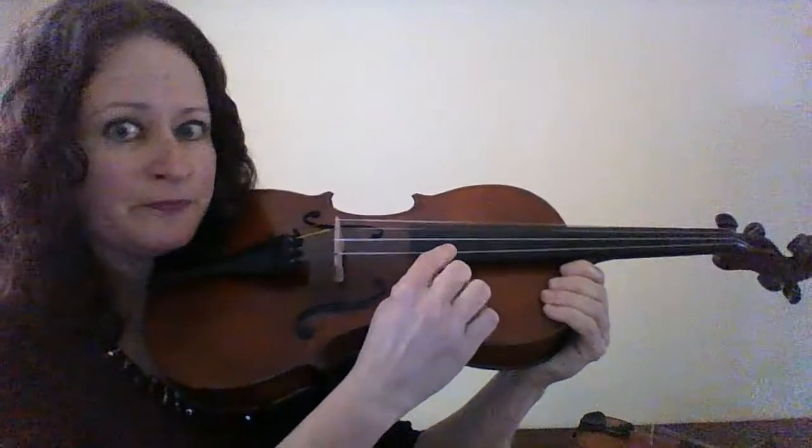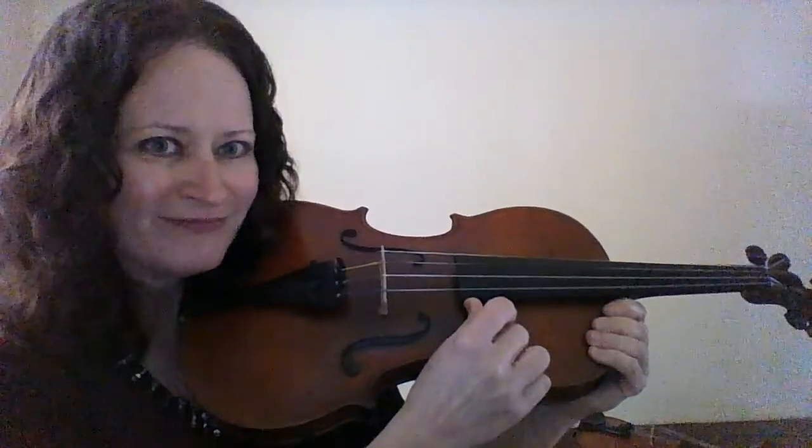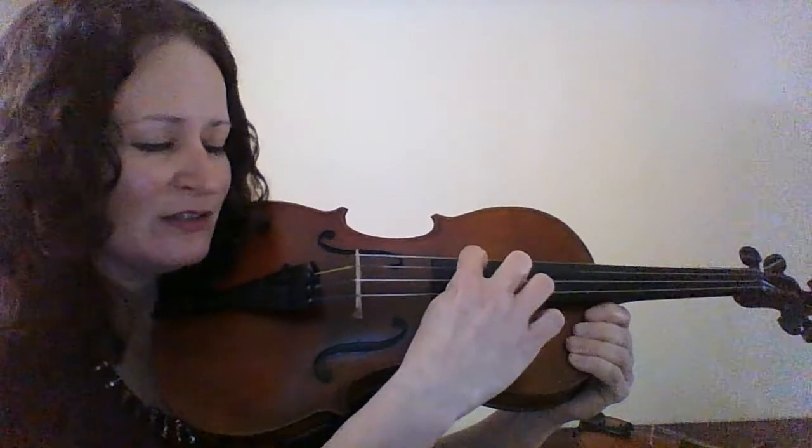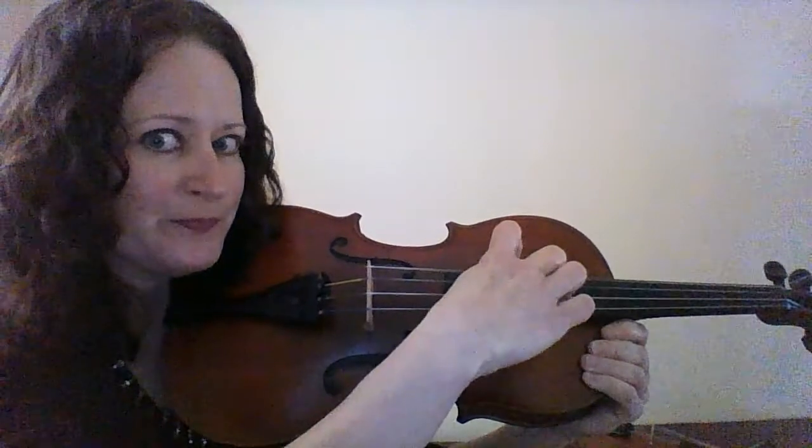Well, on the viola, the highest string is not E, it's A. We have the strings A, D, G, C. Okay, so the violin has the E string as the highest string, but the viola has A as the highest string. And instead, there's a low C string on the viola, just like the cellos. Cello players also have a C string as their lowest string.